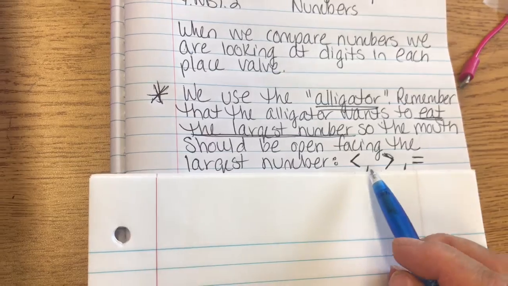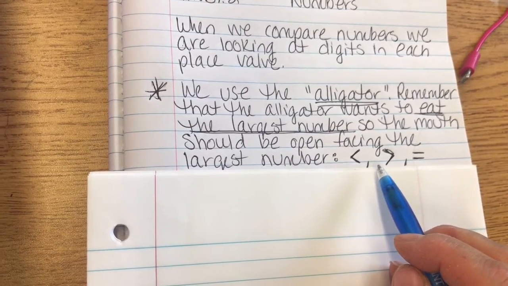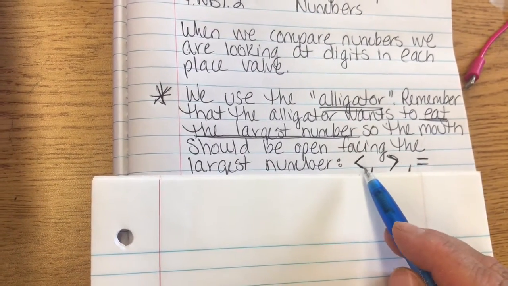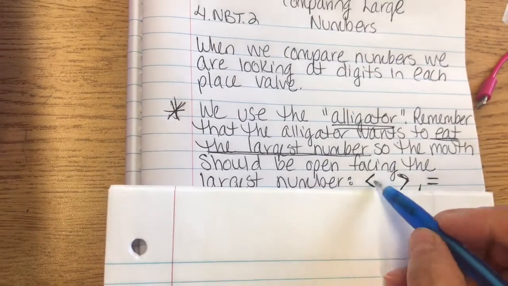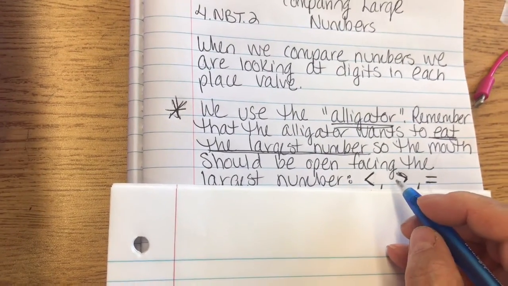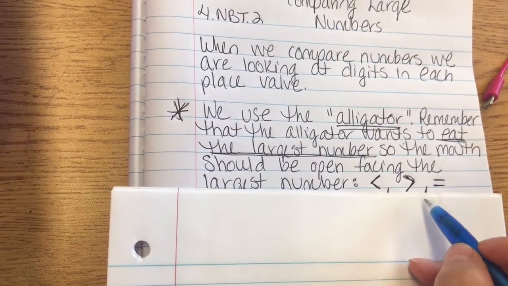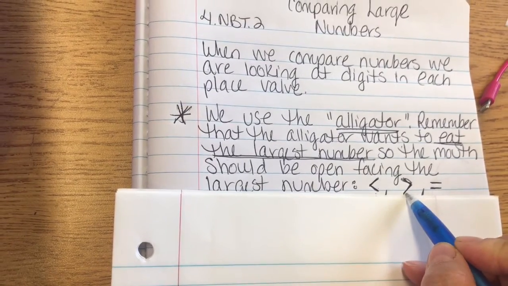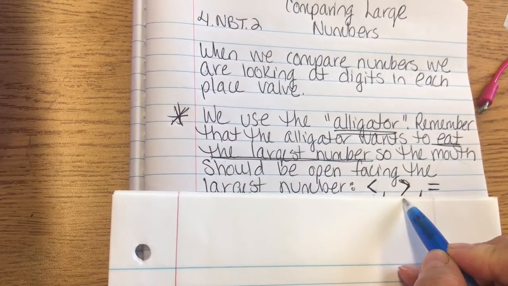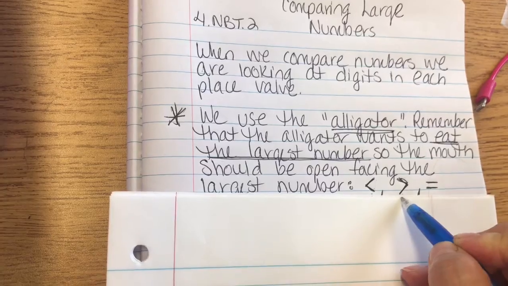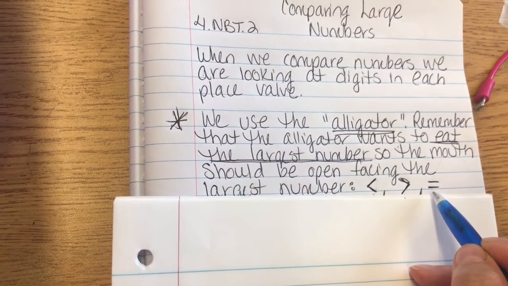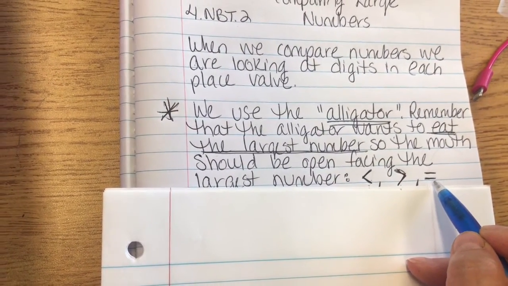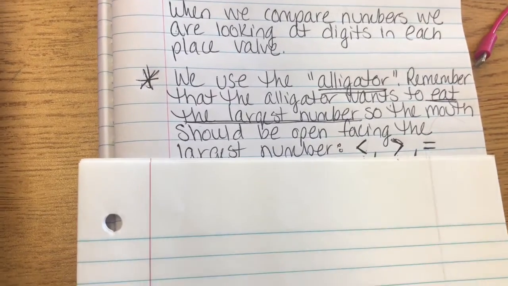And remember that the alligator wants to eat the largest number. So whenever you're comparing two numbers, the open part on the end goes towards the biggest number. The alligator can face either way, just as long as its open mouth is ready to eat the largest number. Then if you find that both numbers are the same value, you would use the equal sign.